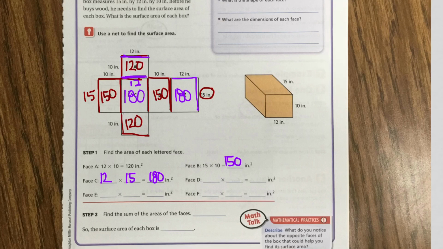What's E? 12 times 15 is 180. D is 10 times 15, 150. And 10 times 12 is 120.